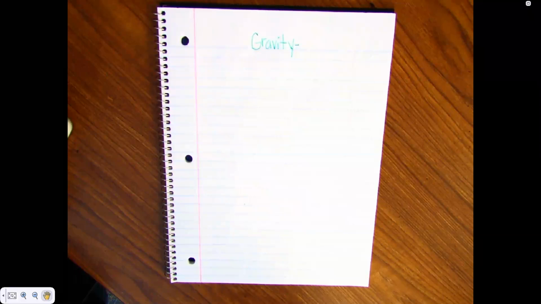So I know y'all heard of the word gravity, right? You heard of it with Miss O'Dawn. So let's decide, what does gravity mean? What does gravity do?